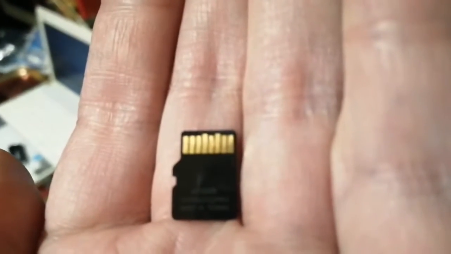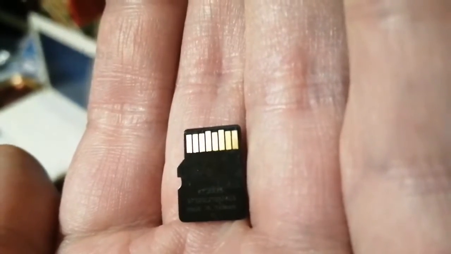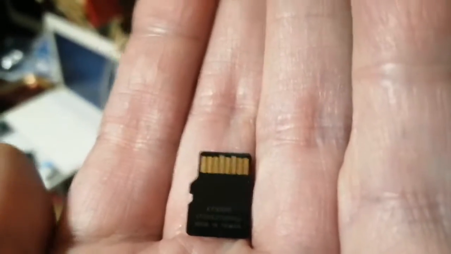Can't get it to focus. Try that. Oops. They're so tiny, these things are. Come on, focus, will you? So I'm not sure. It looks alright. It doesn't look like it's got any damage to it, but it might have been corrupted.